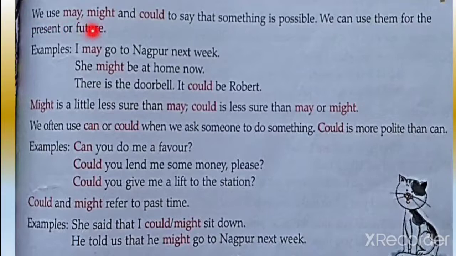We use may, might and could to say that something is possible. Here, possibility. Another use of may, might and could. Now look at here: may and could we have learned for permission, but could is more polite than may. Now another use, here we have to use another modal auxiliary, that is might.